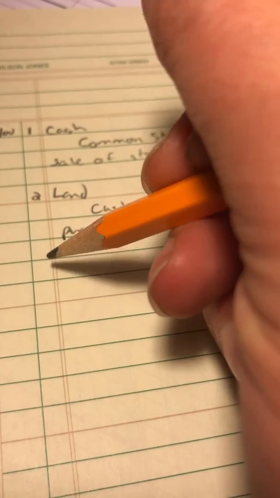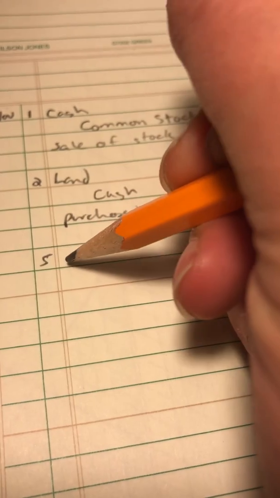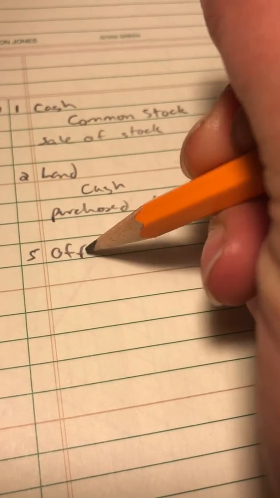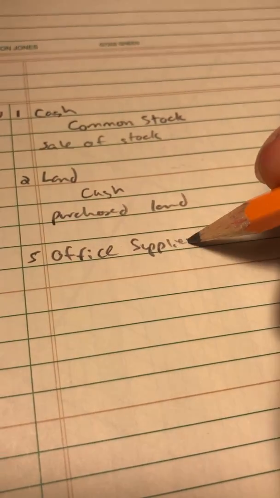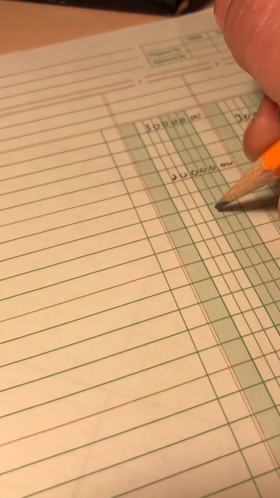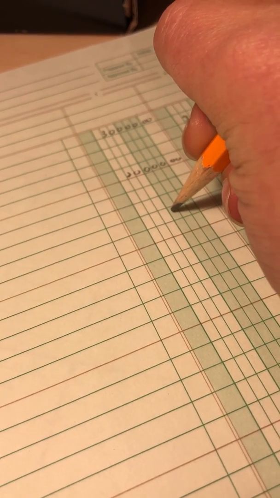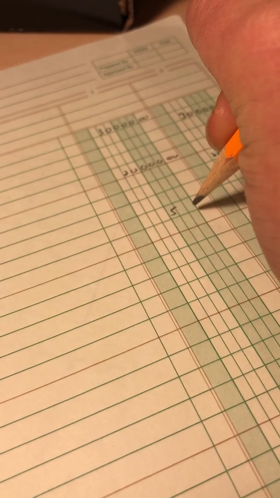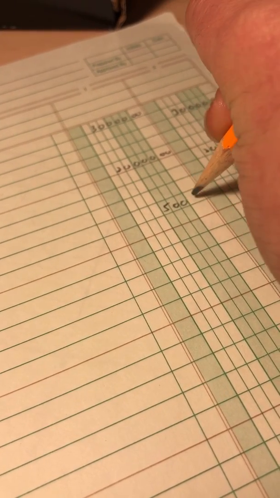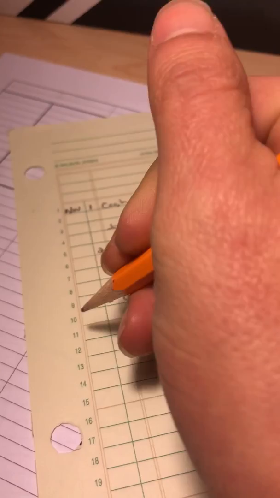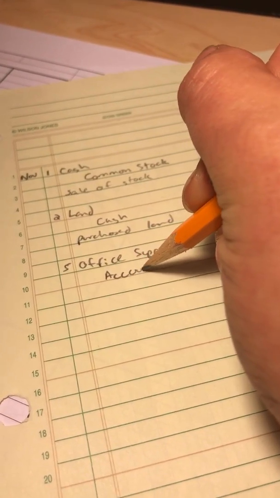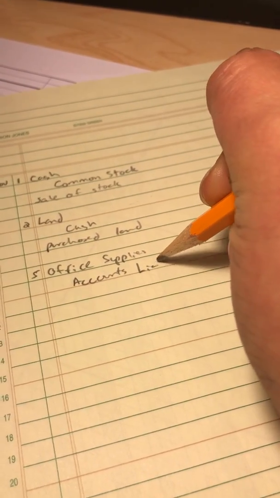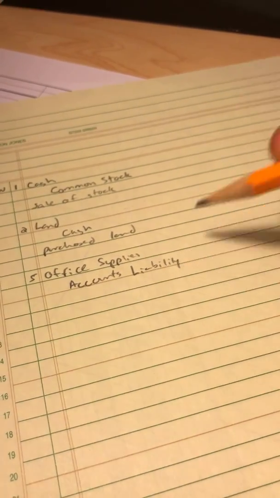So I'm going to put November 5th. I'm going to debit office supplies, because that's an asset going up. And over here it's going to be for $500. And then my credit, accounts payable, is a liability, which when that goes up, it's a debit.